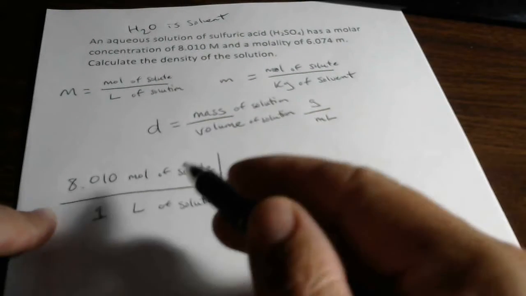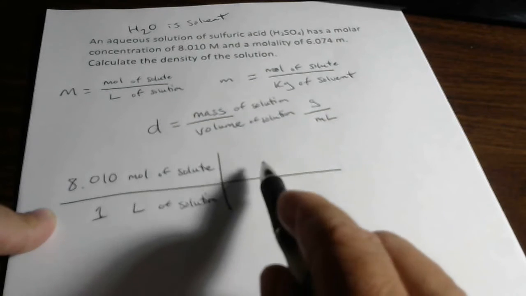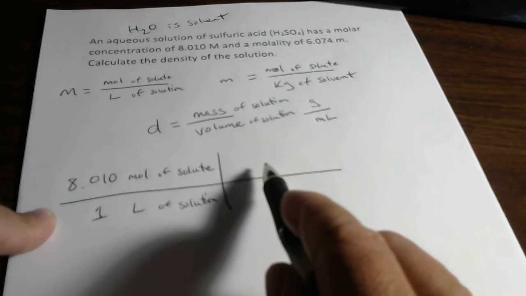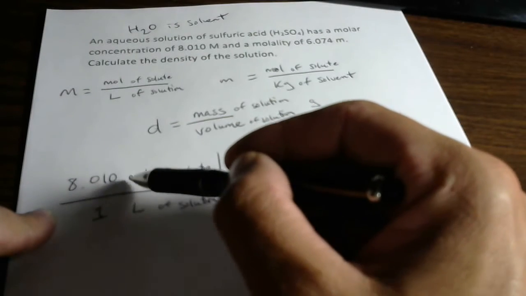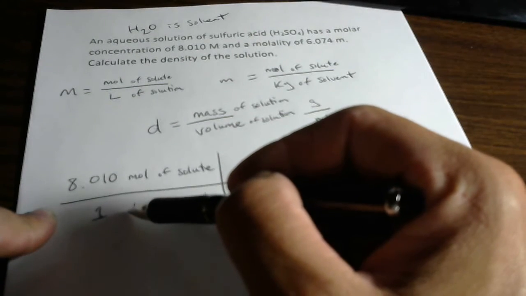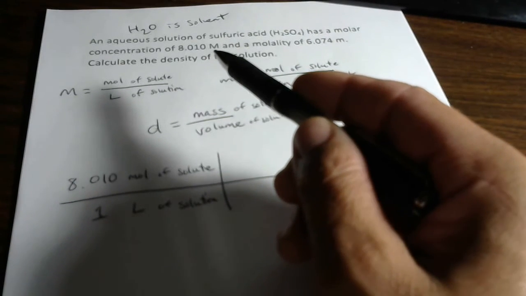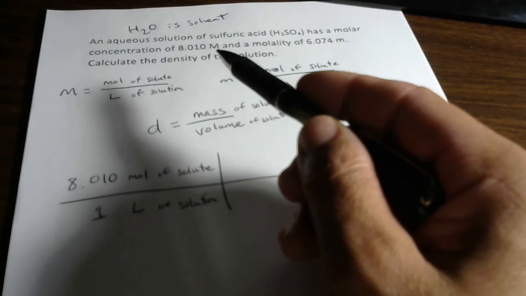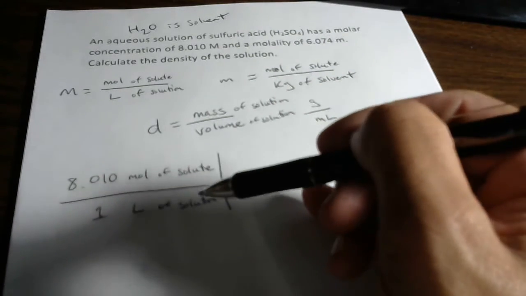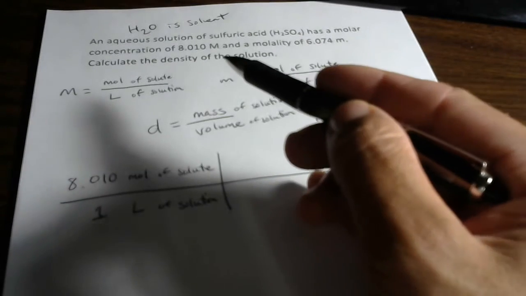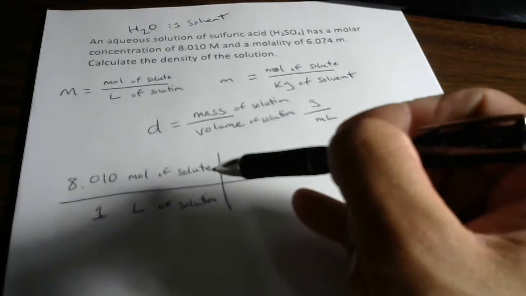All right, and this is dimensional analysis. So if you don't know, anytime you cross that bar this direction, that's multiply. If you cross the bar this direction, that's going to be divide. So this would be 8.010 divided by 1, which I got straight from our molarity. You need to be able to do this. And if you didn't understand the definition of molarity, you wouldn't know to set it up like this on your dimensional analysis bar.